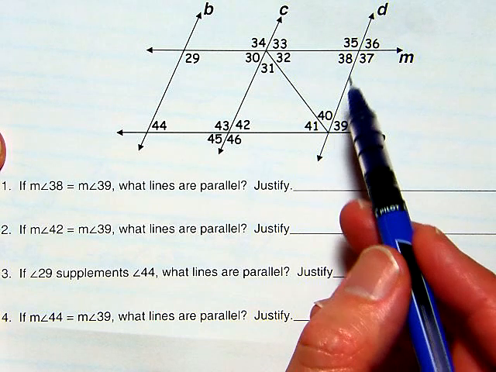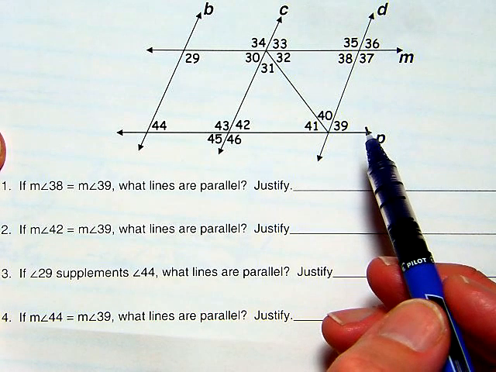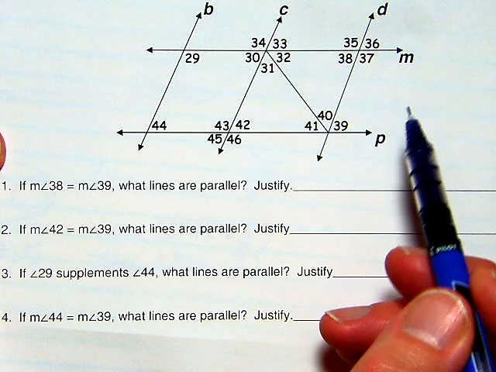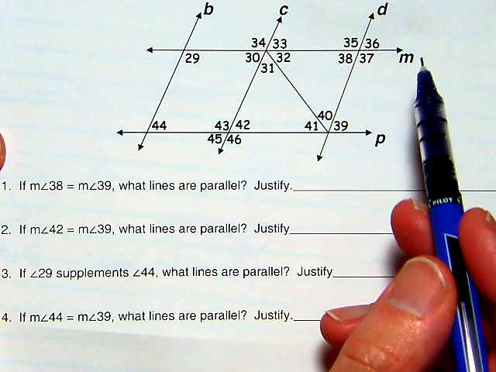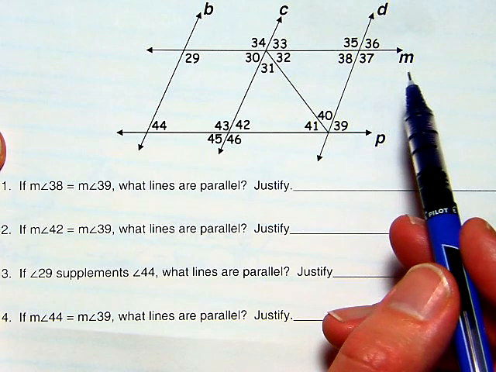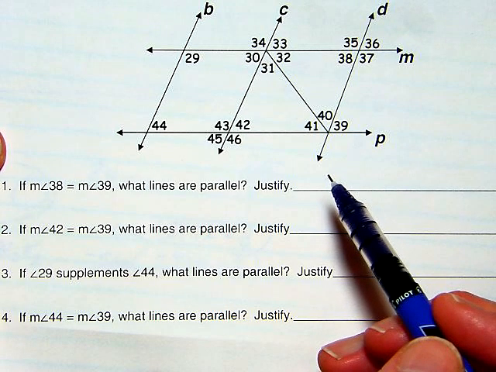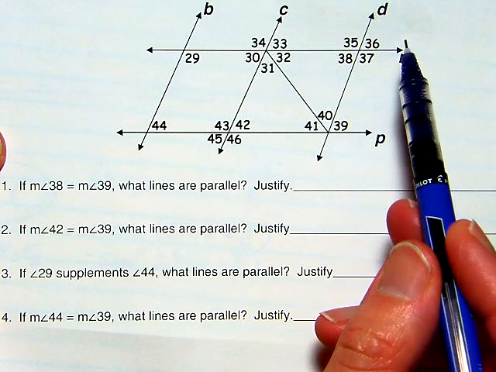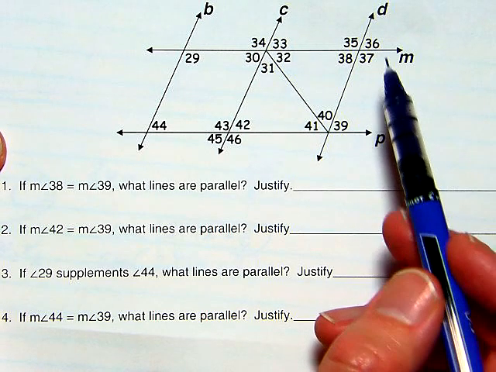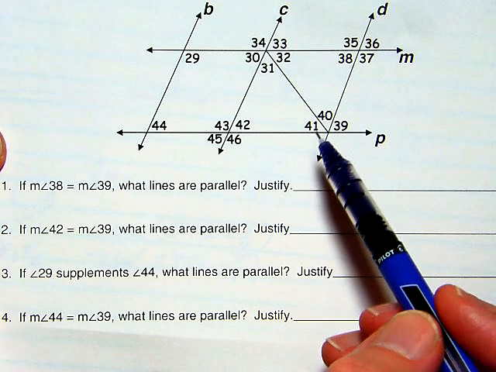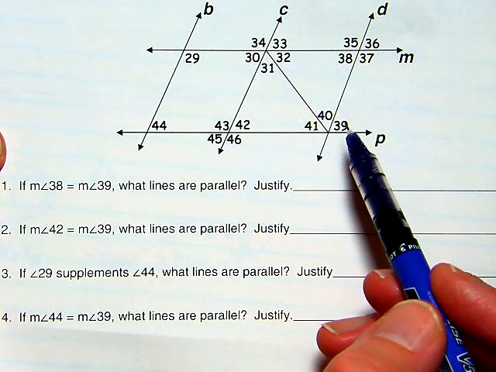So these two angles are formed by only three lines, D, M, and P. Well, which two of them could possibly be parallel? D can't be, right? D is intersecting both M and P. So it's got to be that M and P are parallel, but why? Okay, so we know that the answer's got to be M and P, but we've got to justify it. Well, if M and P are the lines that are candidates for being parallel, and D is the transversal cutting the two lines, then what type of angles are 38 and 39?